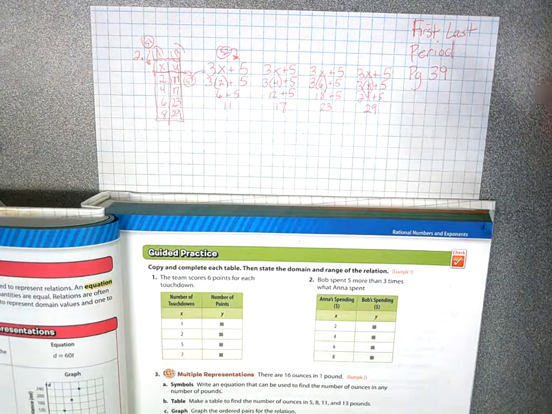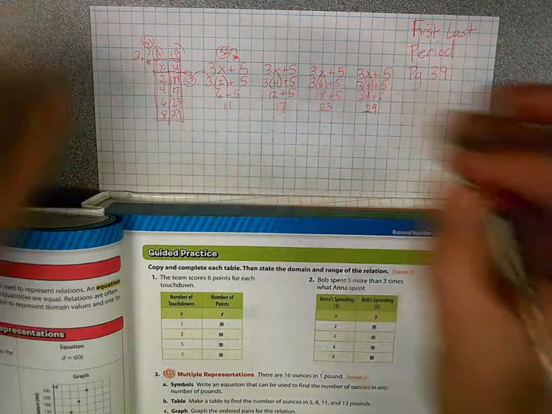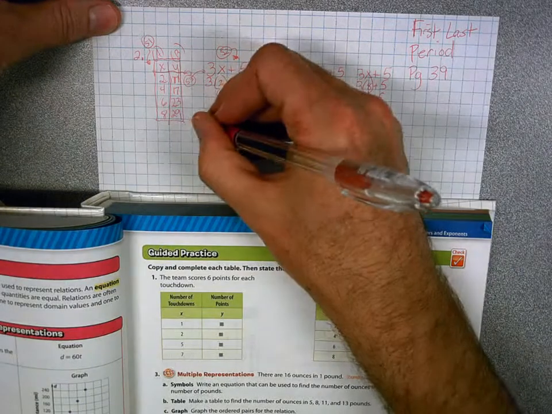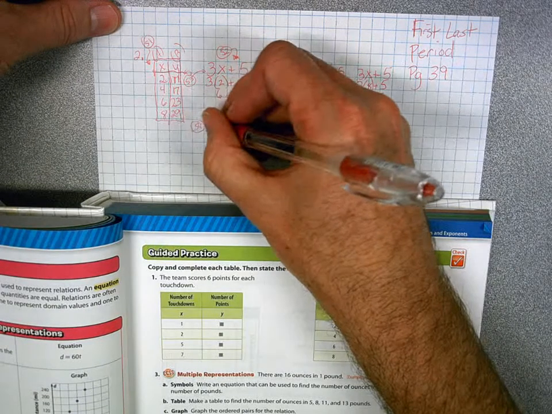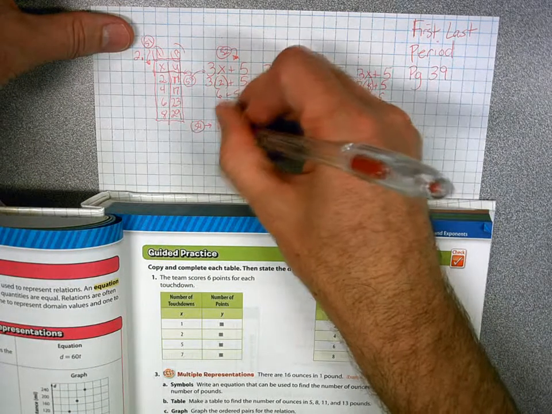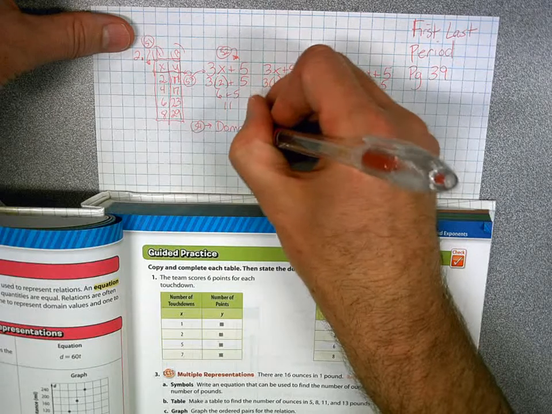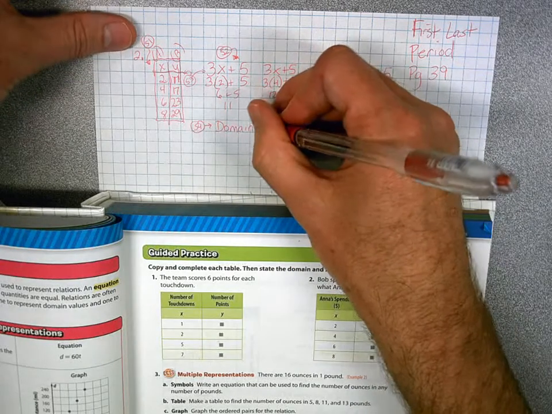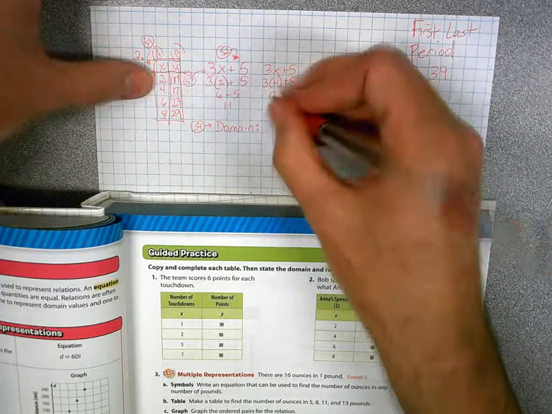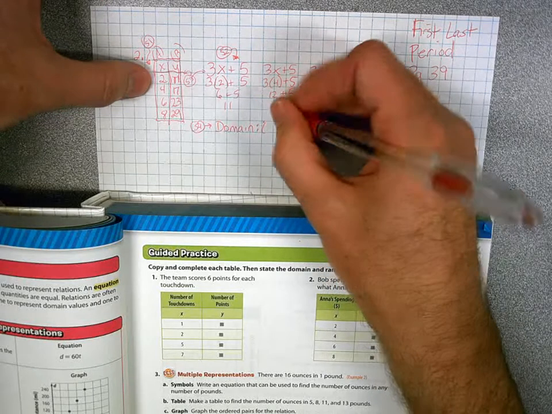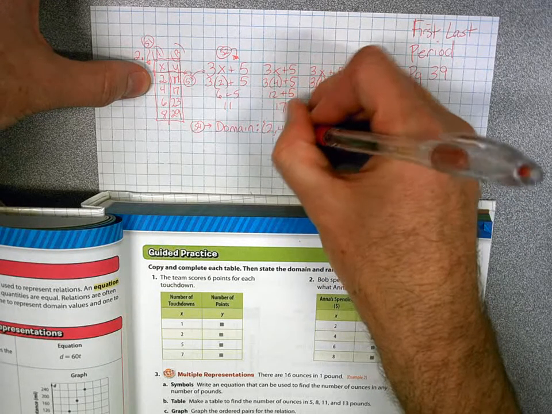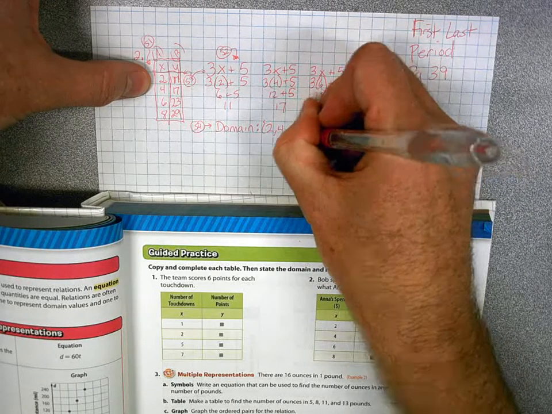Okay, so don't forget, we'll consider this step 4. Don't forget the domain. And remember, domain are your x coordinates. So I'm going to label them least to greatest here: 2, 4, 6, 8.